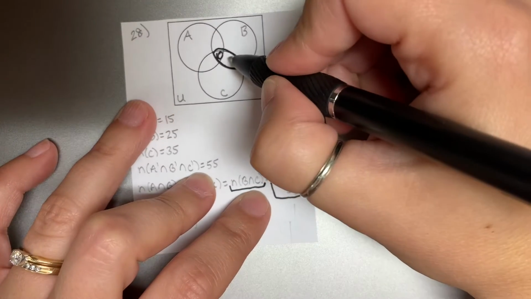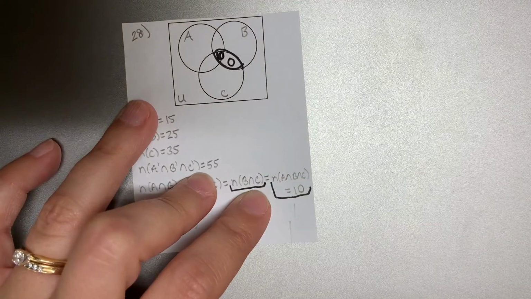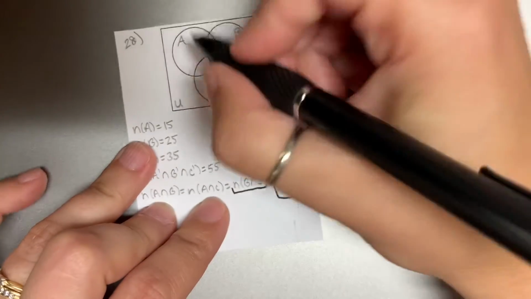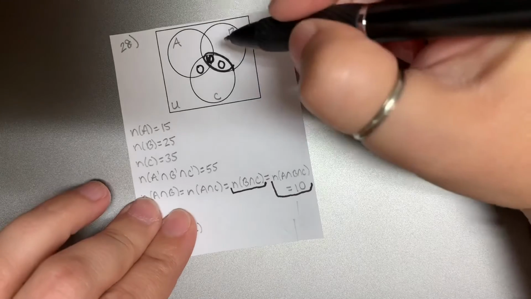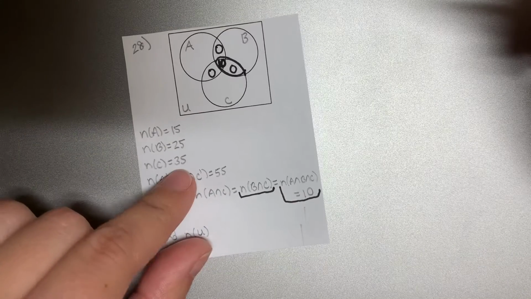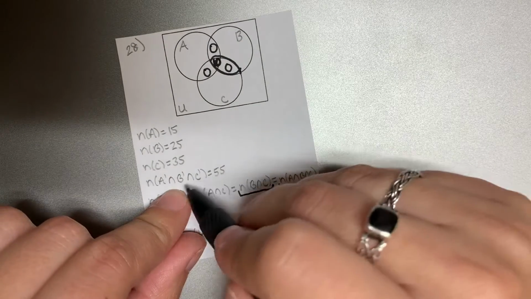Well, if that's 10, then that means this is 0 because these 2 together would give me 10. Okay, the same thing is true for A and C. This would be 0 because total it's 10. Same thing with A and B. This would be 0 because total it's 10. So now I can go back up here very easily and find all of these. So I'm totally skipping over this for right now.